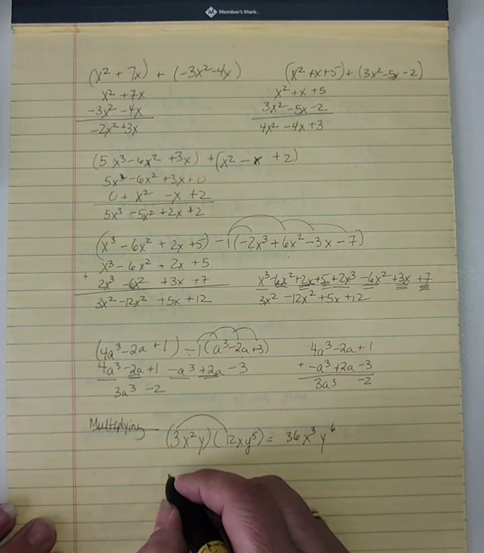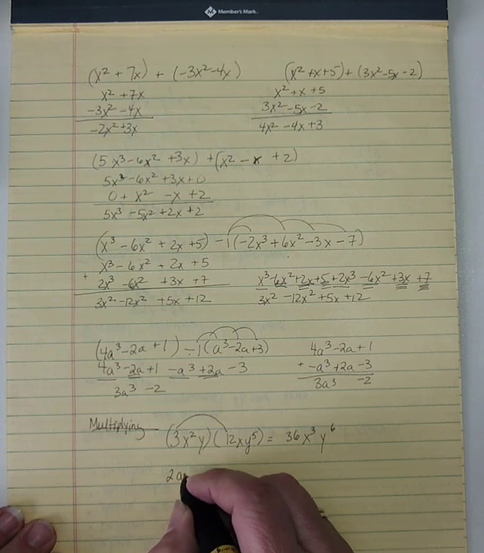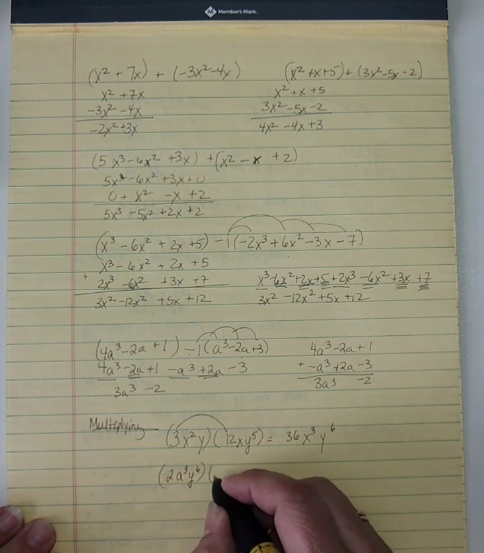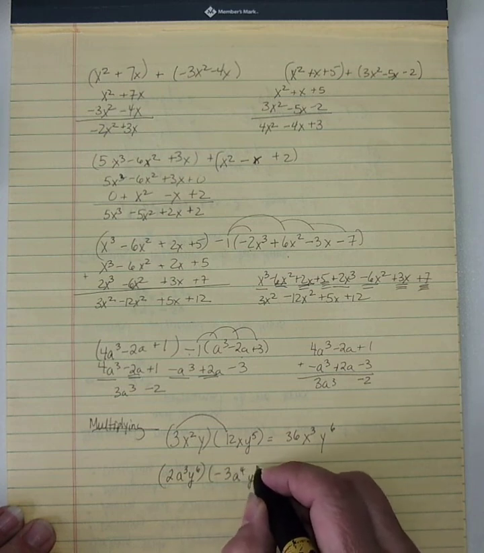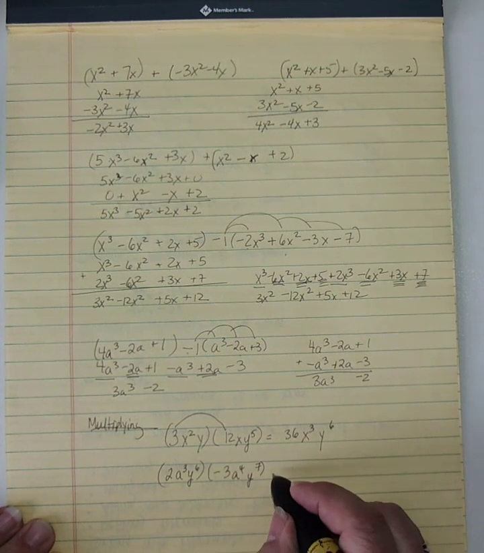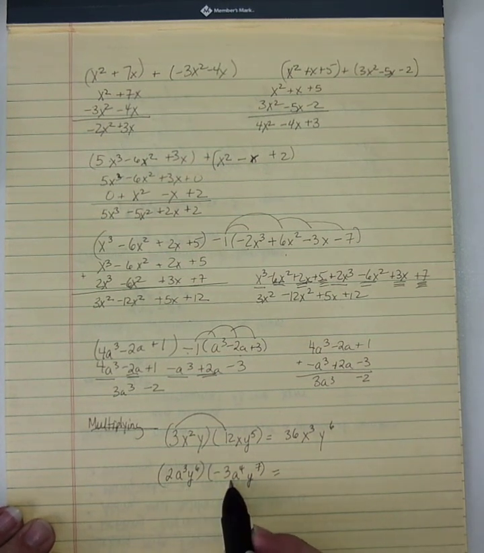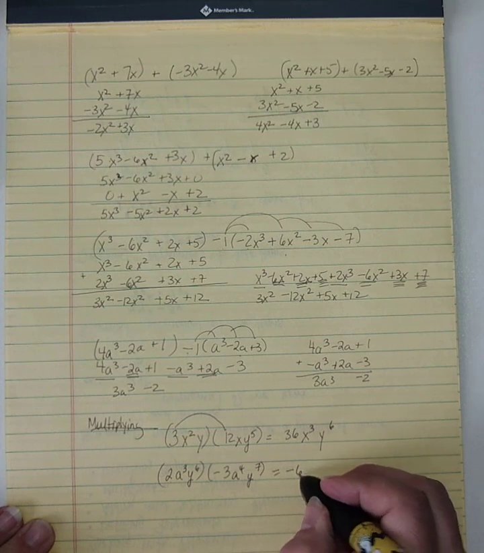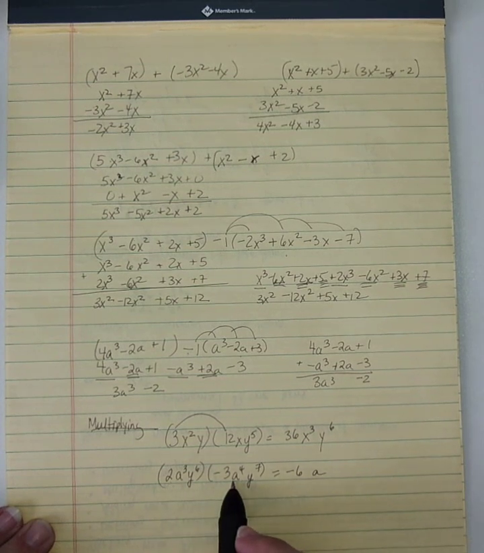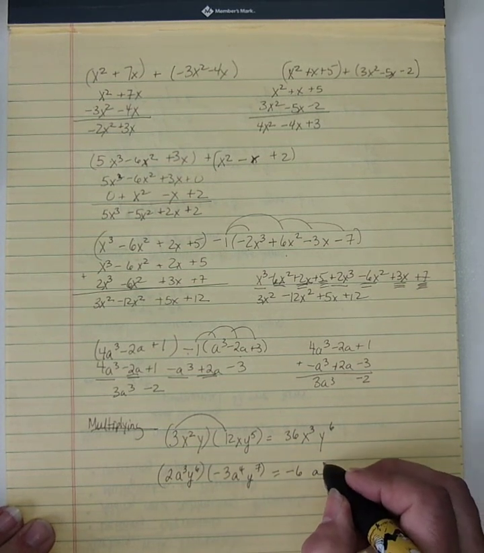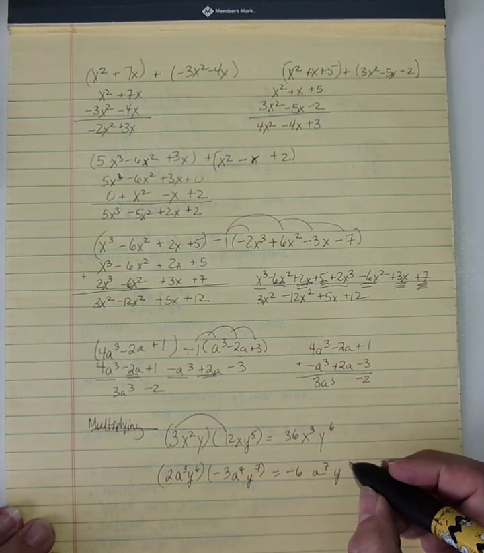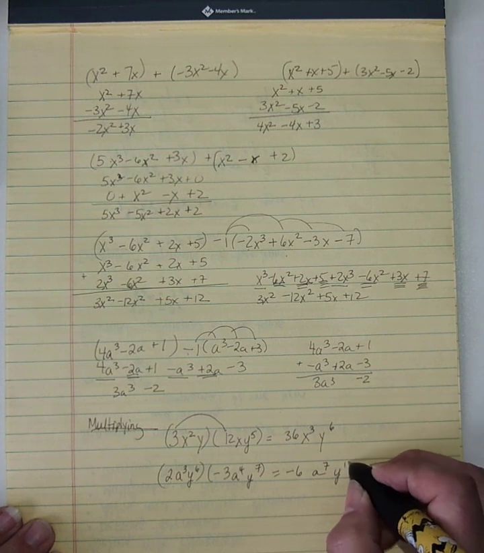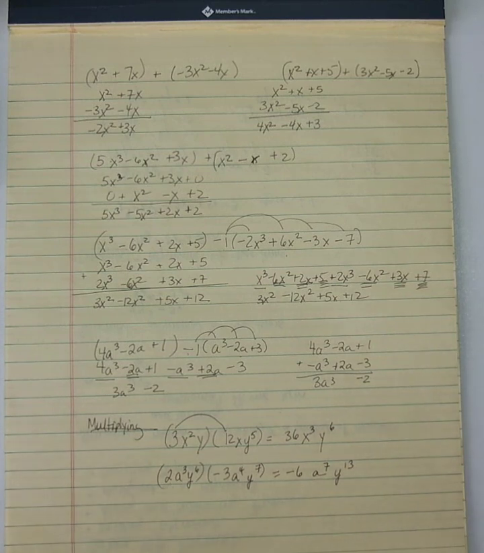If I had something like 2a to the 3rd y to the 6th times negative 3a to the 4th y to the 7th, it would be the same technique. I'd go number to number, so 2 times minus 3 would give me a negative 6. A to the 3rd times a to the 4th, that's a to the 7th, and then y to the 6th times y to the 7th would give me y to the 13th power.